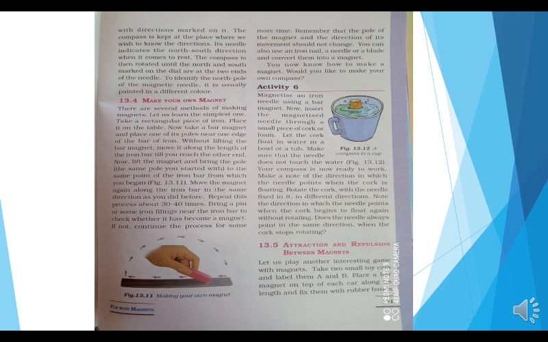Now you have to take a bar magnet and place one of its poles near one edge of the bar of iron, and without lifting that bar magnet, move it along the length of the iron bar. Without lifting means you must not lift up the bar magnet; you have to move that magnet along the length of the iron bar till you reach the other end.